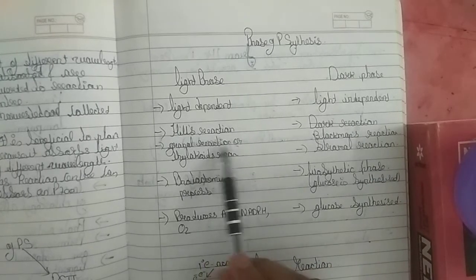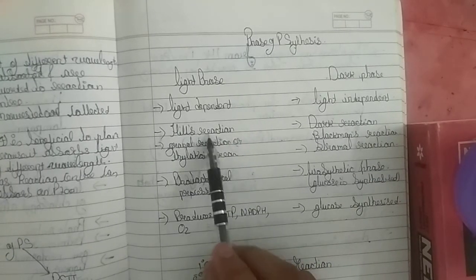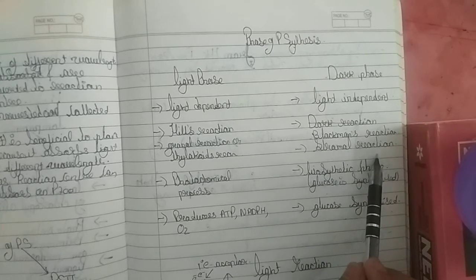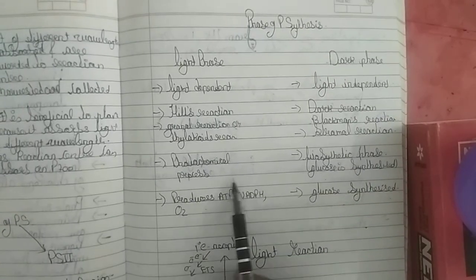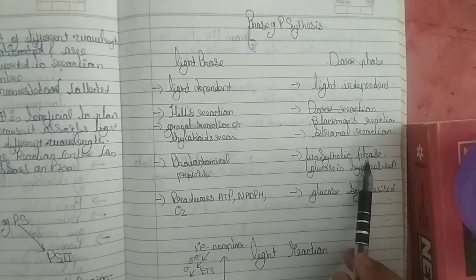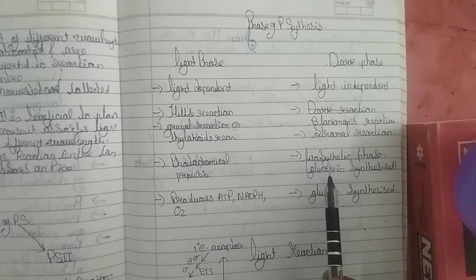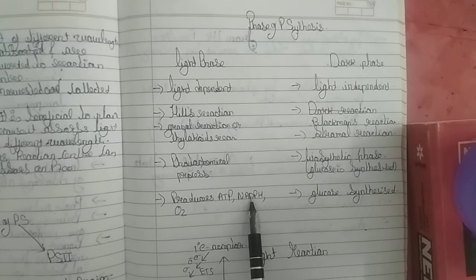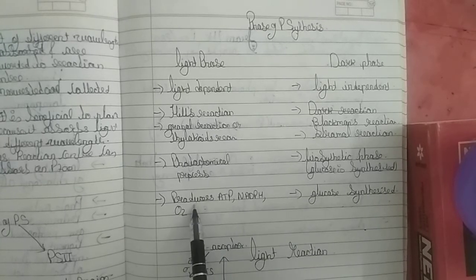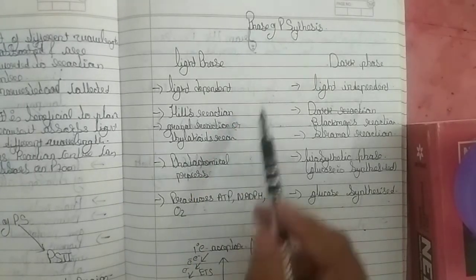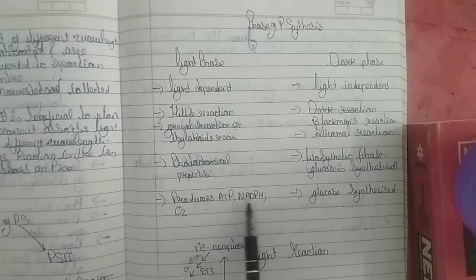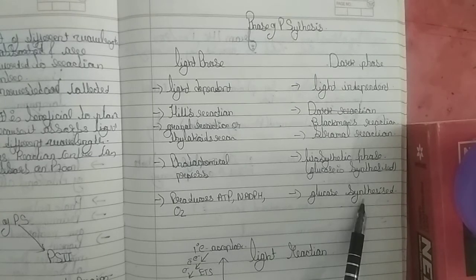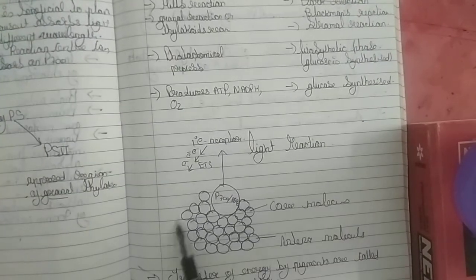The light phase is also called the granal reactions or thylakoid reactions, and the dark phase is also called the stromal reactions. The light phase is the photochemical process, and the dark phase is called the biosynthetic phase. Why biosynthetic? Because glucose is synthesized in this phase. In the light phase, ATP, NADPH and O2 are produced. What is the outcome of the light phase? The production of ATP, NADPH and O2. And the outcome of the dark phase is glucose synthesis.